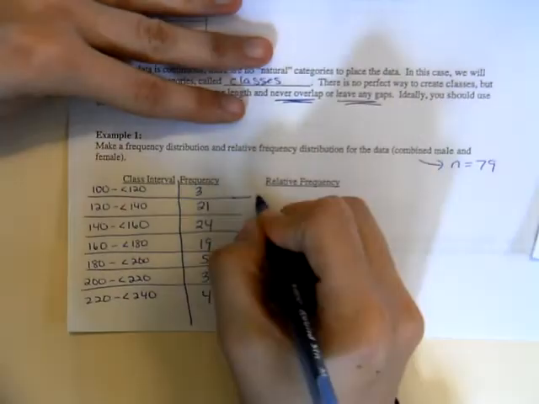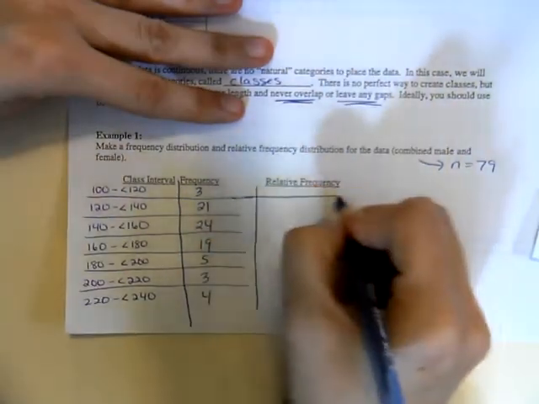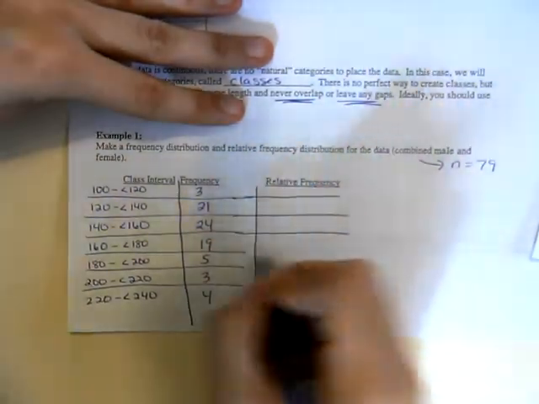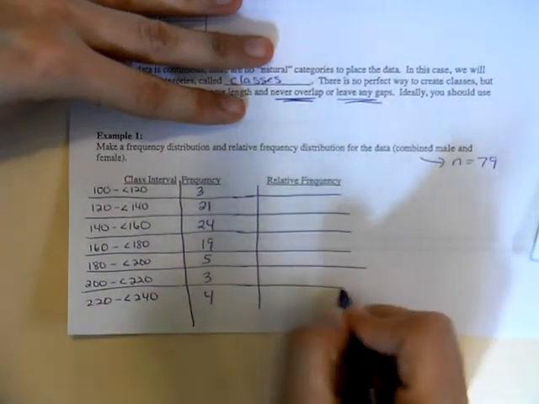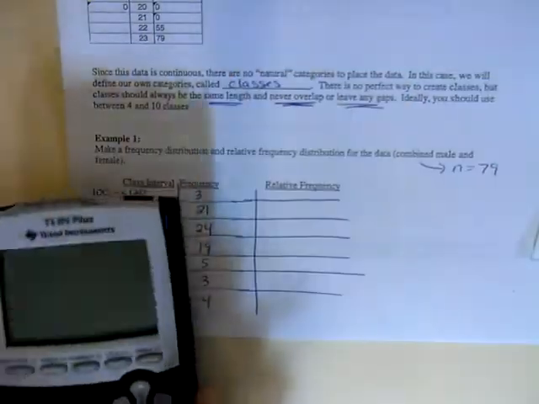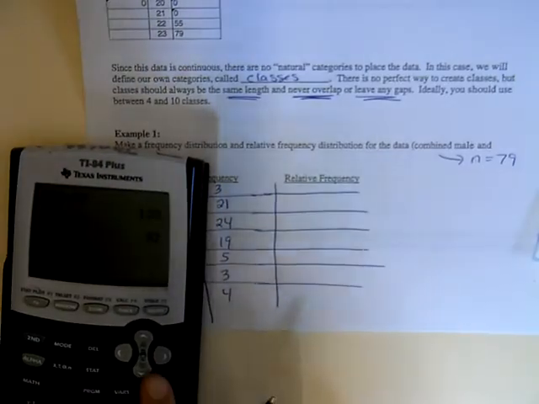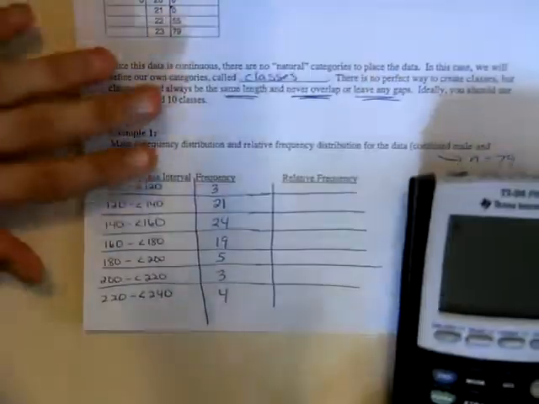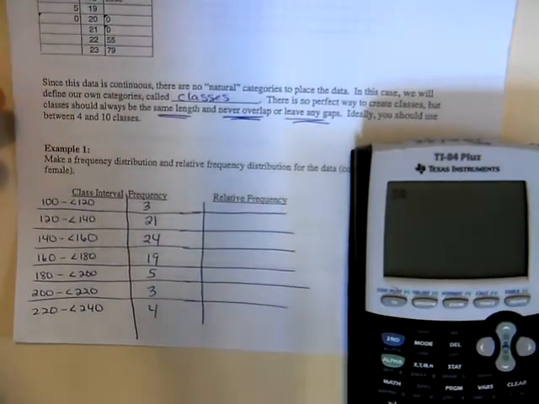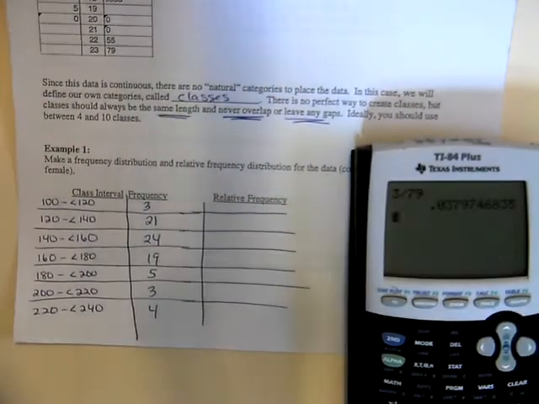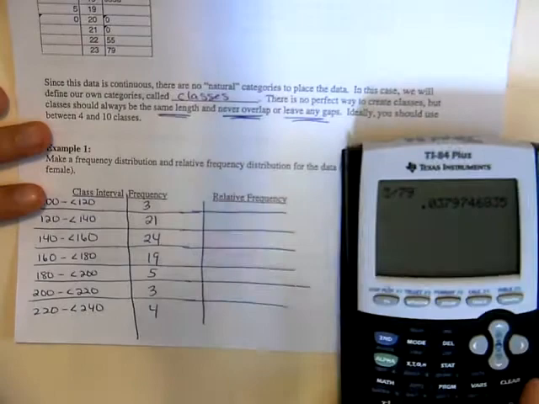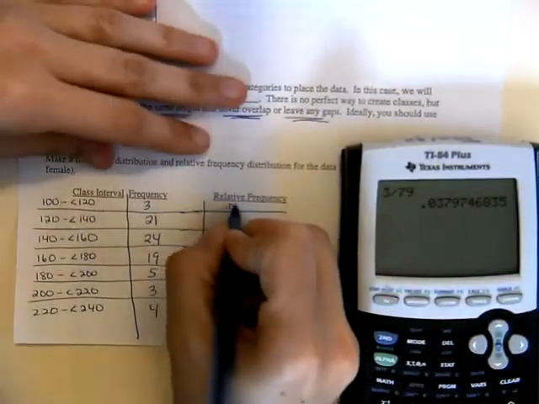Now I'm going to go through and do the relative frequency for each. Again, we're dividing by 79. I'm going to do 3 divided by 79, so 0.038.